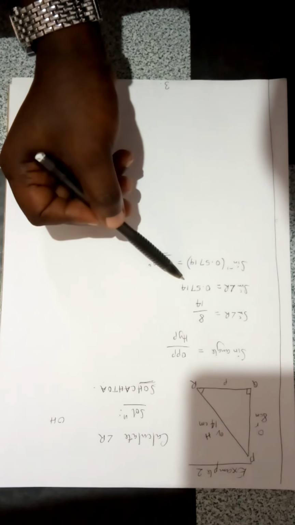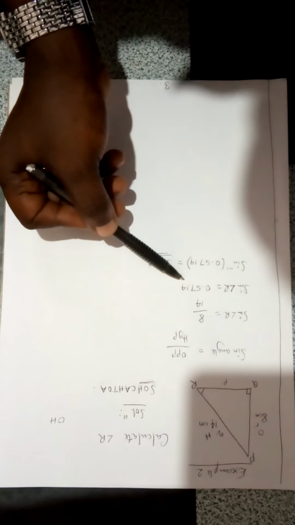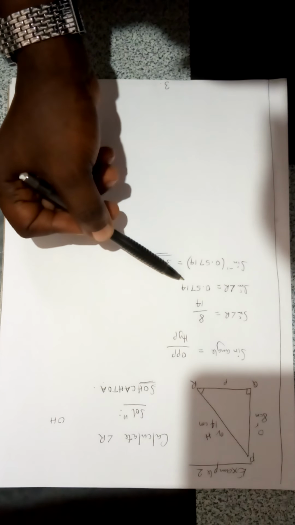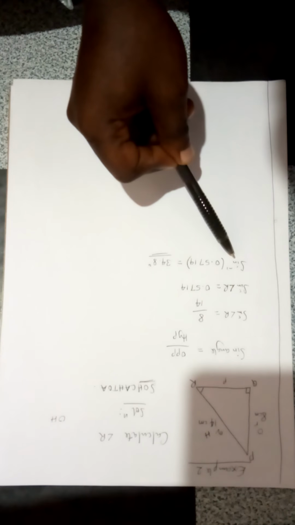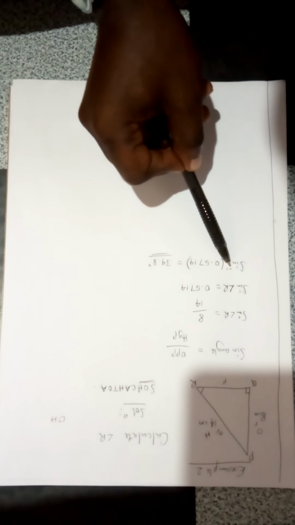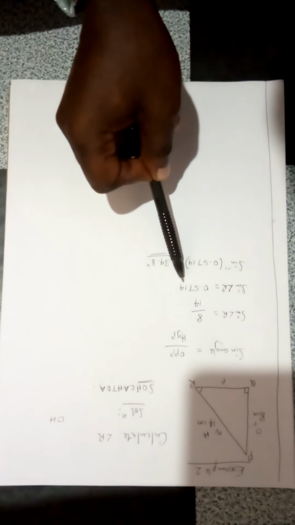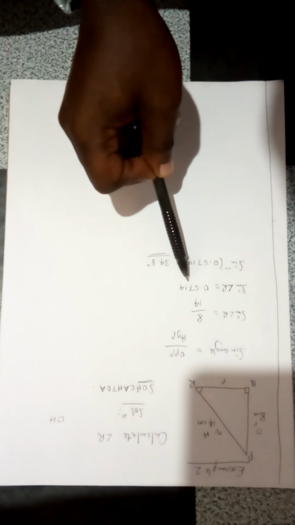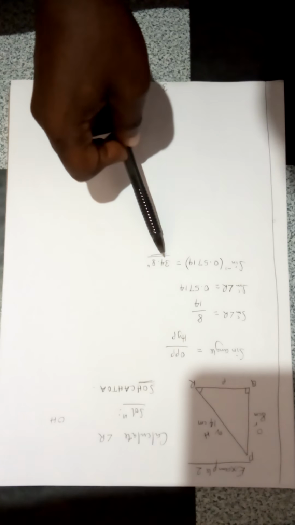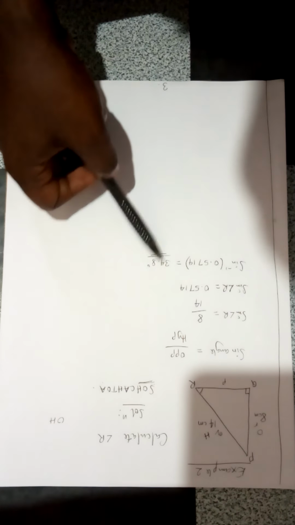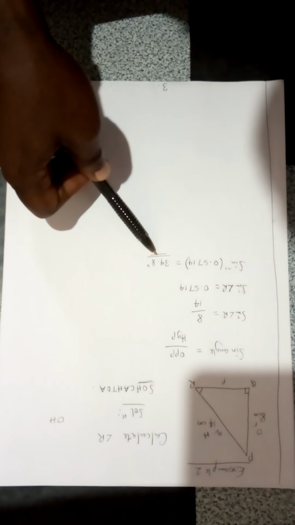Now to get the angle, you have to press shift on your calculator, depending on the type of calculator that you have. It can be shift, others can be second function. When you press shift and then sine, it will give you sine with a -1 on top. Then punch in 0.5714, and then equals, and it gives you the angle. This is how we solve. The SOHCAHTOA can solve sides together with the angles, and this is how we go about it.